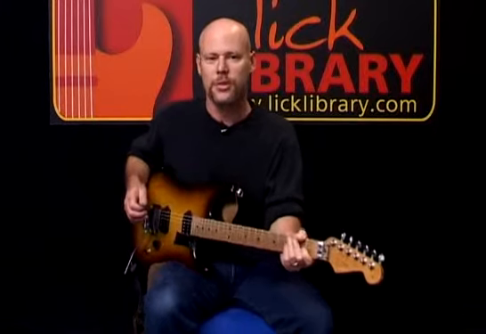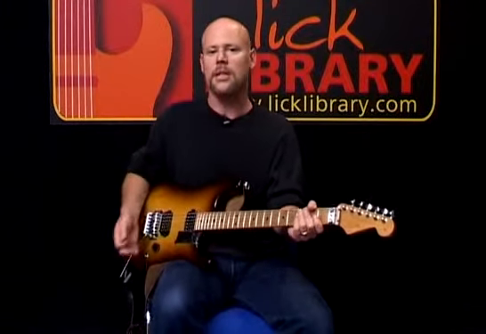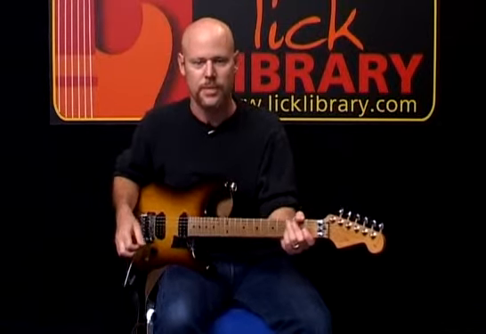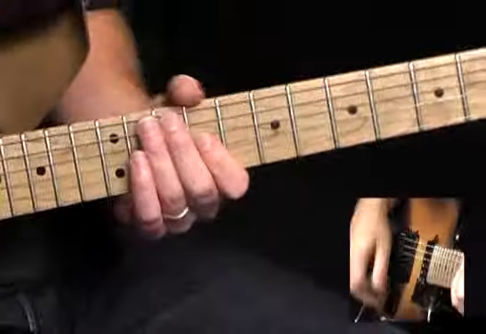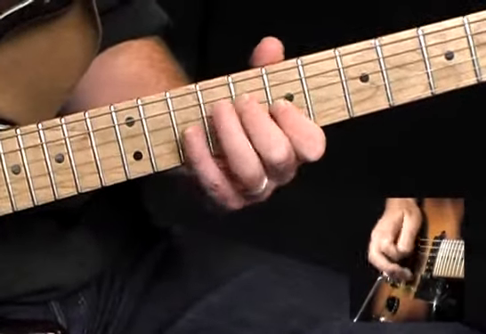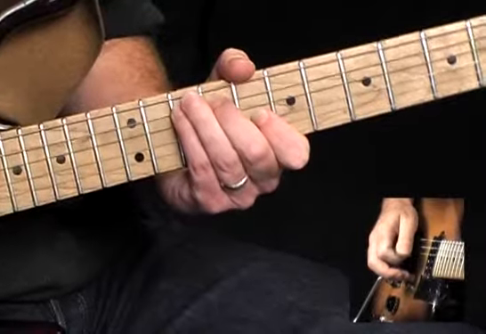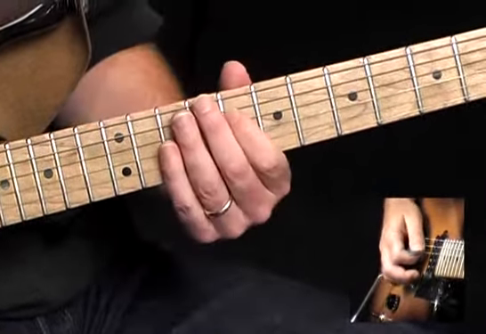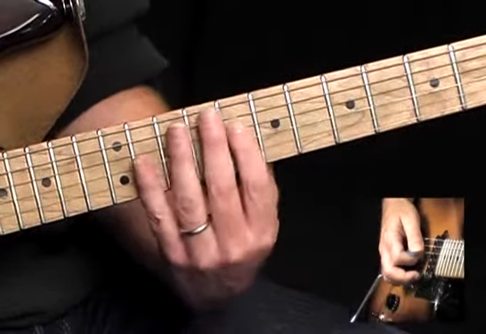Okay, so let's try and put those to use. We're going to learn 4 licks and then put them together for a little short solo we can use over one of these jam tracks. So the first lick sounds like this. Okay, so what I'm doing here is I'm playing on the D string, 8 to 10.